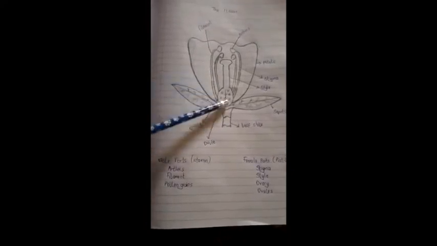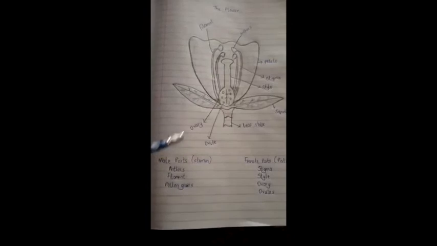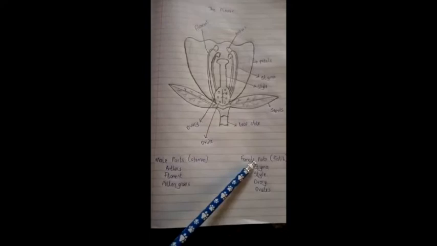We are discussing the flower. As you can see, this is a diagram that resembles a flower. In the flower, there are two parts, the male part and the female part. The male part consists of the anthers, filament, and pollen grains. And the female part of a flower has the stigma, style, ovary, and ovules.